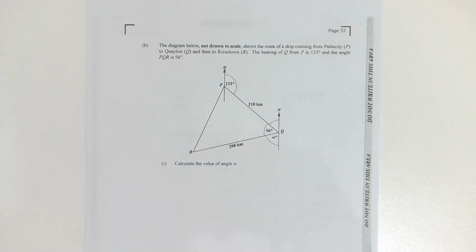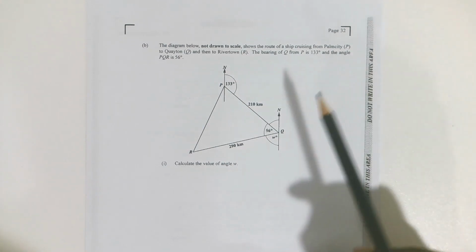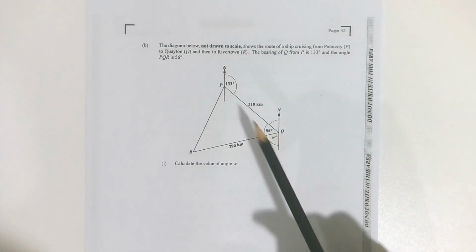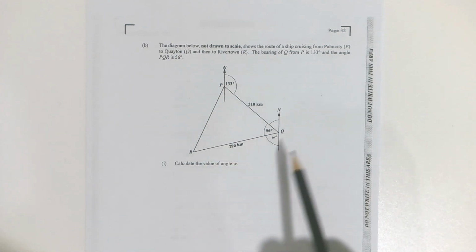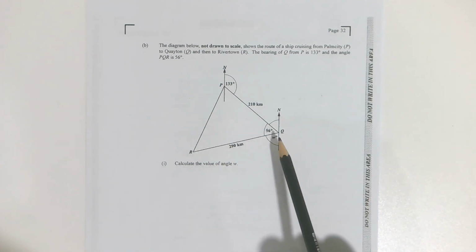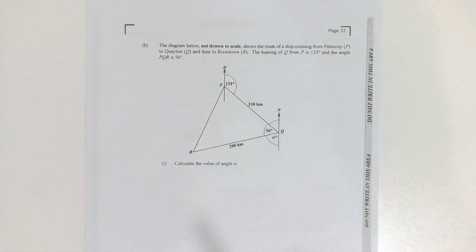B, the diagram below, now drawn to scale, shows the route of a ship cruising from Palm City P to Quaytown Q and then to Riverton R. The bearing of Q from P is 133 degrees and the angle PQR is 56 degrees. Calculate the angle w. Okay.